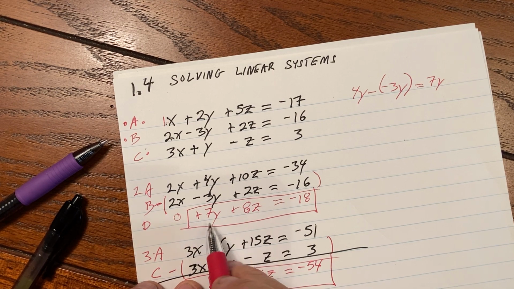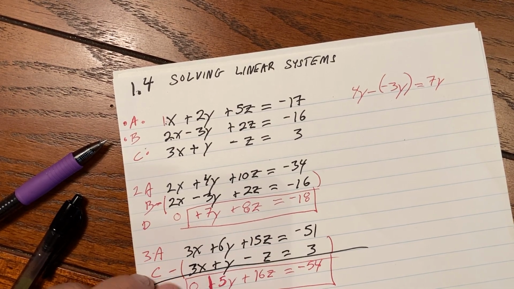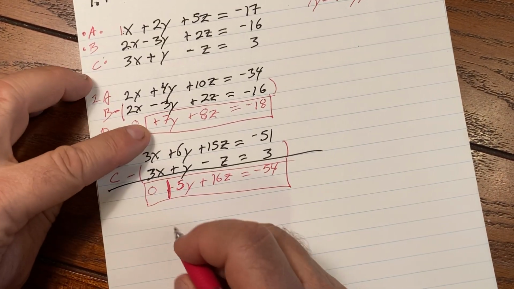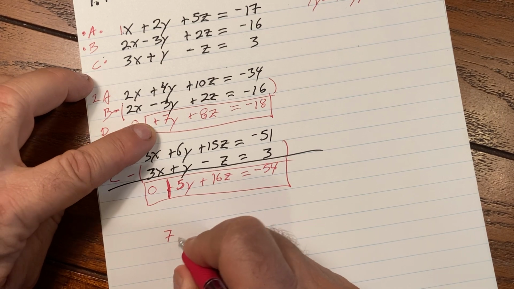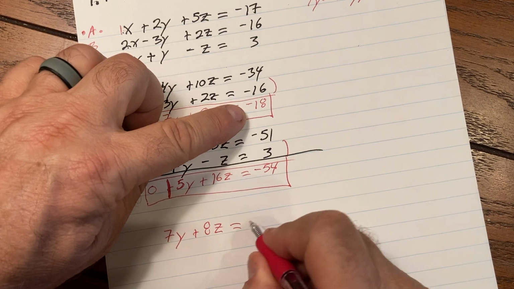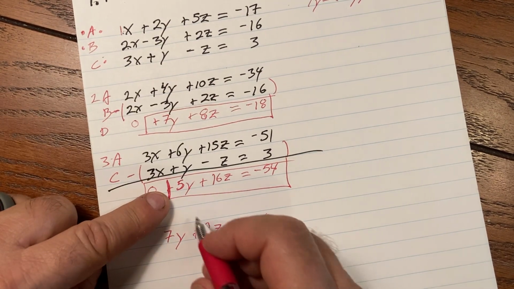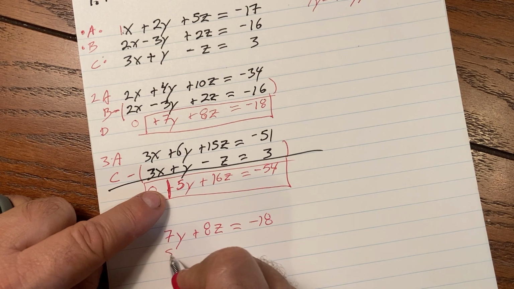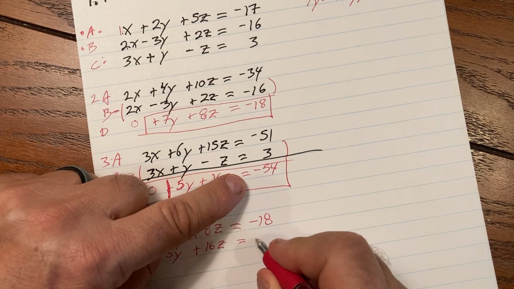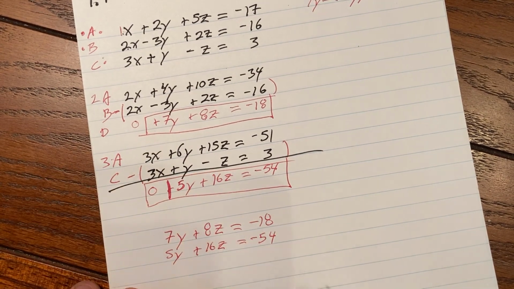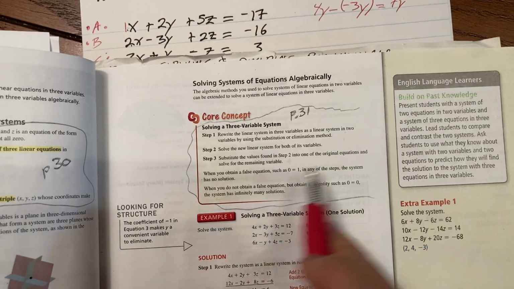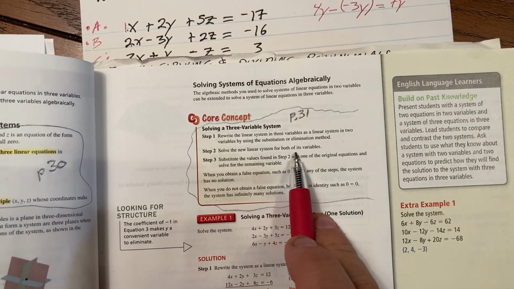Now I'm just going to use these two. So we have this equation right here. Can we see that? So right there, 7y plus 8z equals negative 18. This is a positive 5y plus 16z equals negative 54. Okay, now we've got down to 2 equations and 2 unknowns. And what this says here, solve the new linear system for both of its variables.